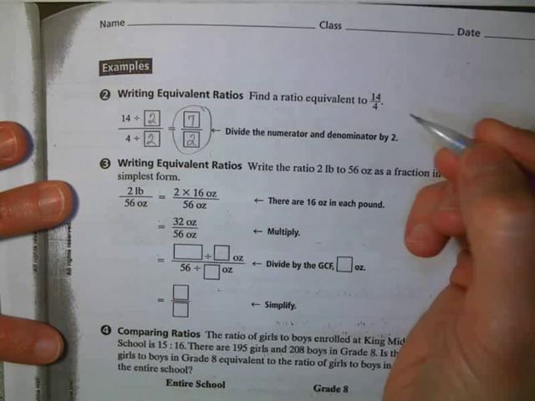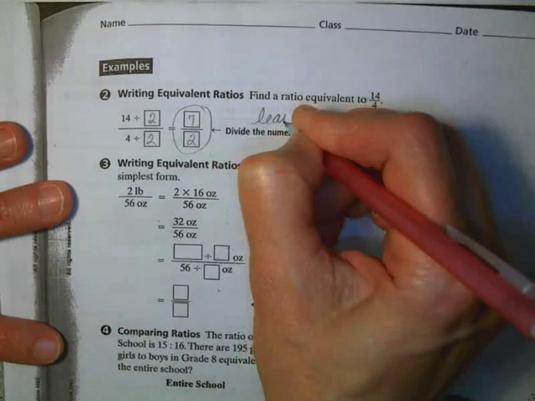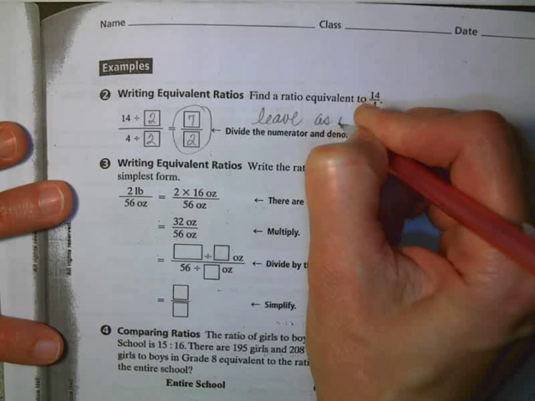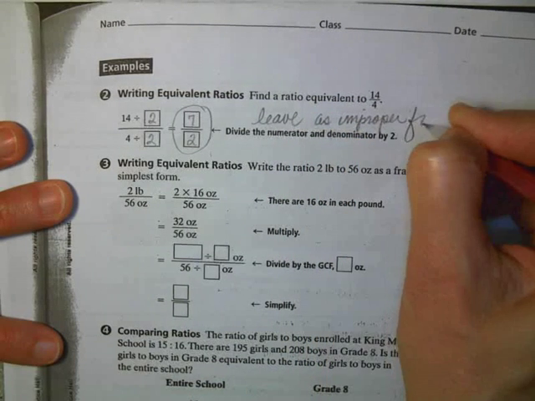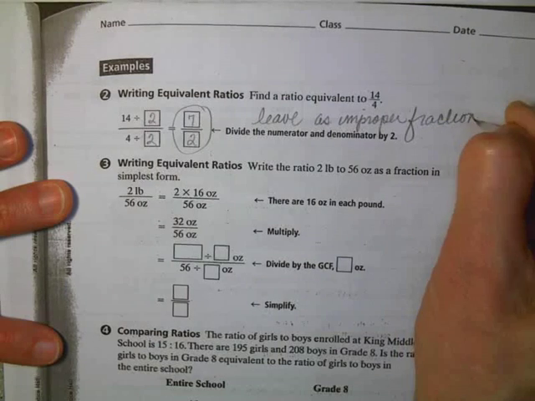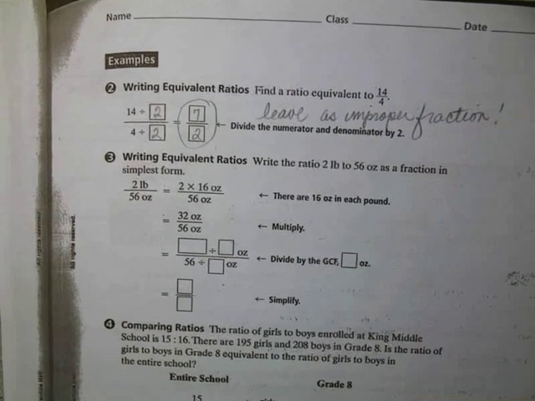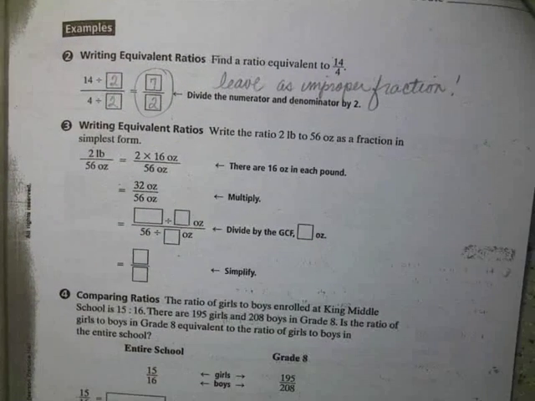So the equivalent ratio here is 7/2, and we're going to leave it as an improper fraction. Generally, we don't write ratios as mixed numbers.